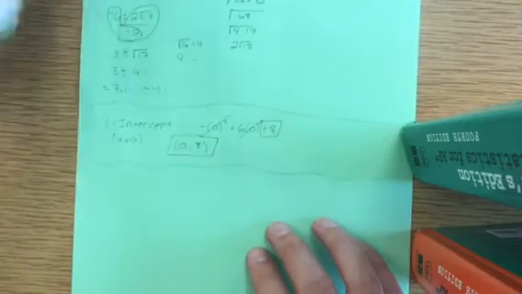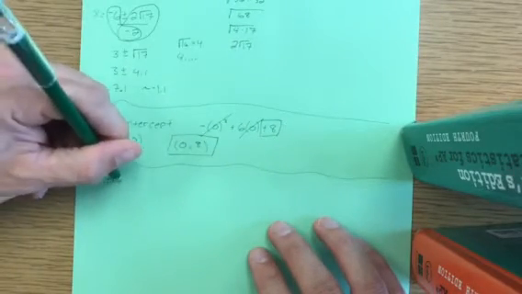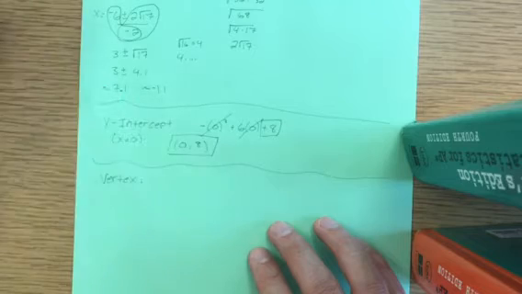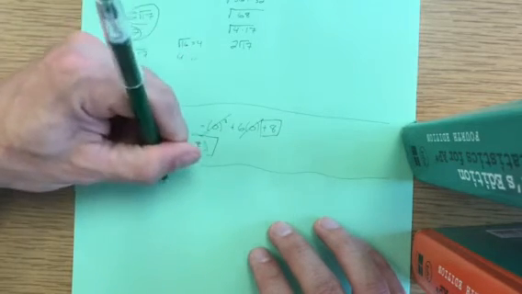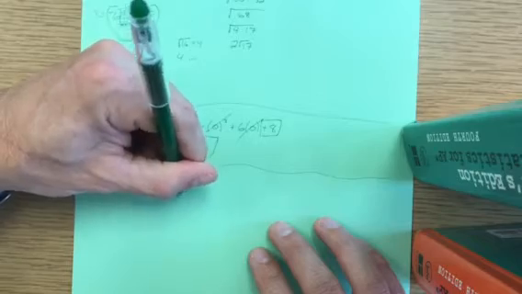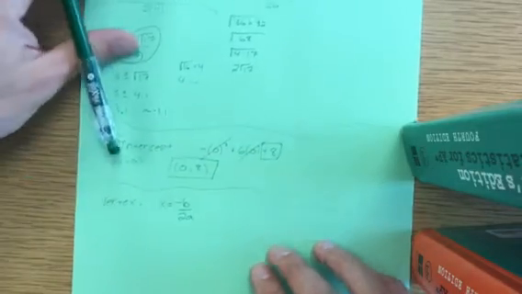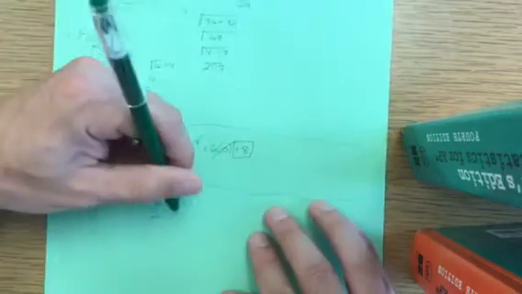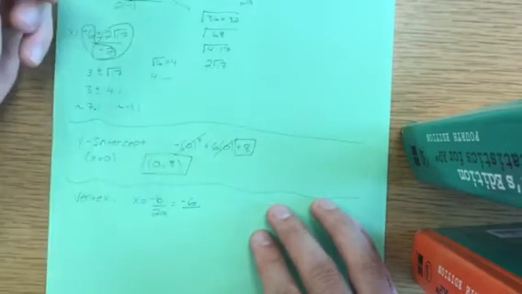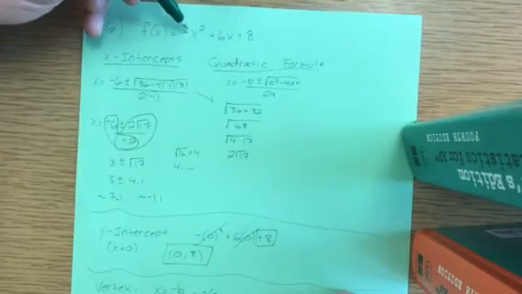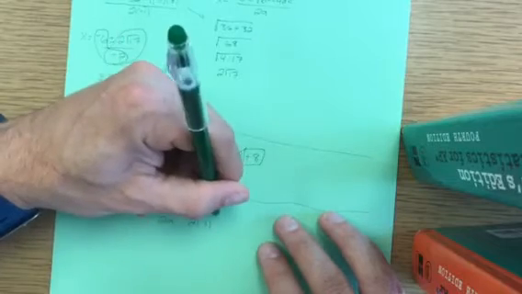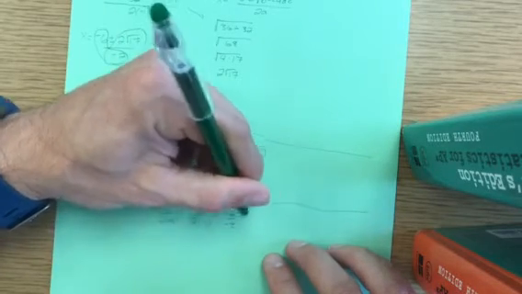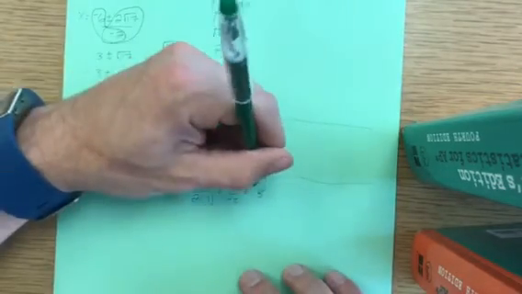Okay, let's keep going. Vertex. Formula for the vertex: x equals the opposite of b all over 2a. So again, I look at the top. The opposite of b should be -6 over 2 times my a value. My a value is -1. I'll get -6 over -2, which is 3. So 3 is my x value.